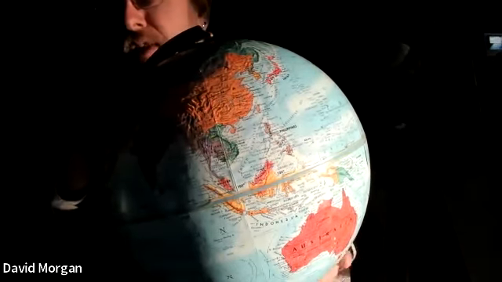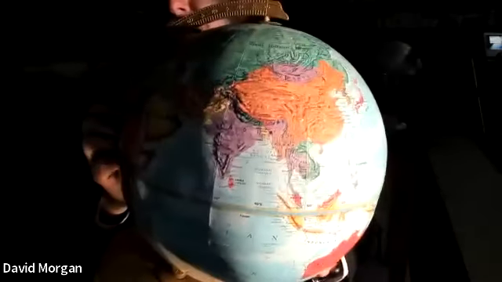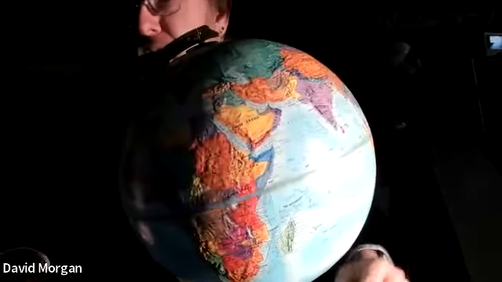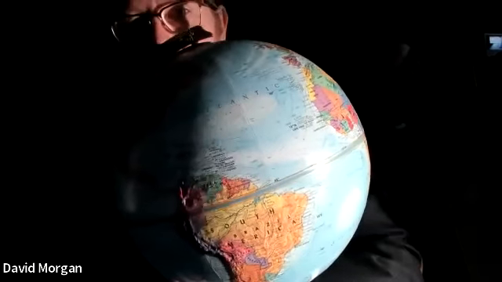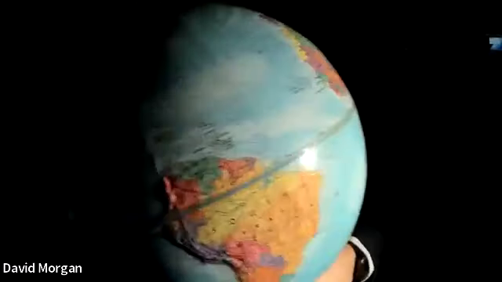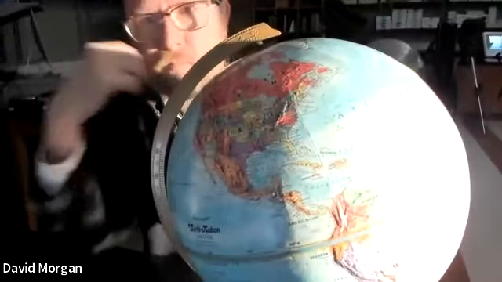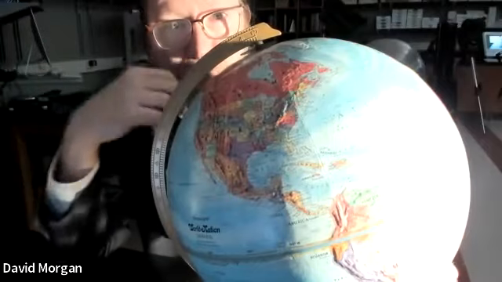So the seasons are caused by the fact that the Earth's axis is not vertical relative to its plane of orbit. Sometimes we're tilted away from the sun, sometimes we're tilted towards the sun. The direction that the Earth's axis points stays the same over the course of a year. So as the Earth goes around the sun, it goes around with its axis always pointing at Polaris. It's just an accident that there happens to be a star there called Polaris. But that tilt is responsible for the change of the seasons.